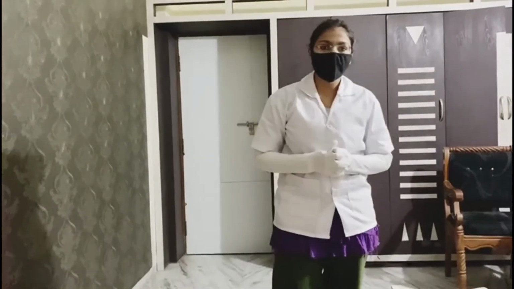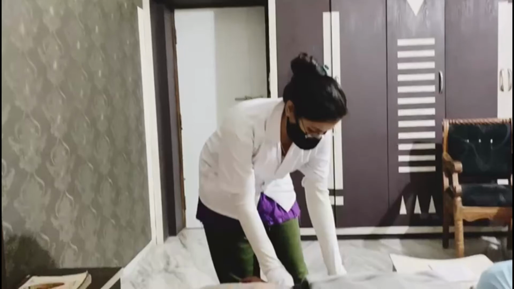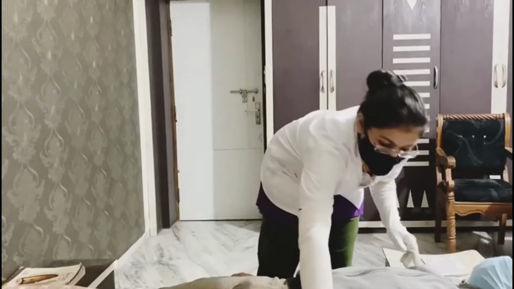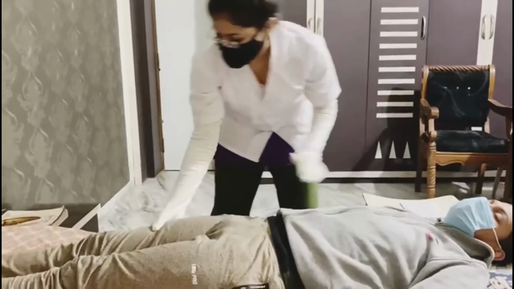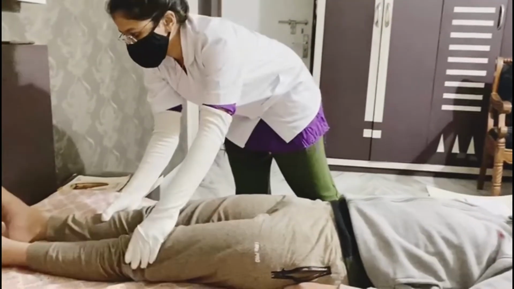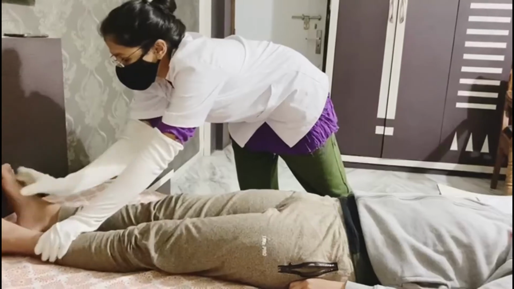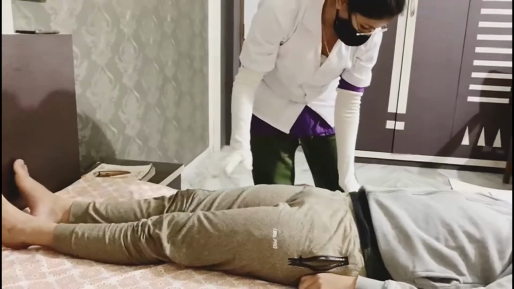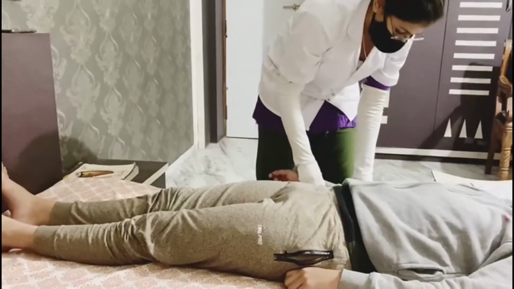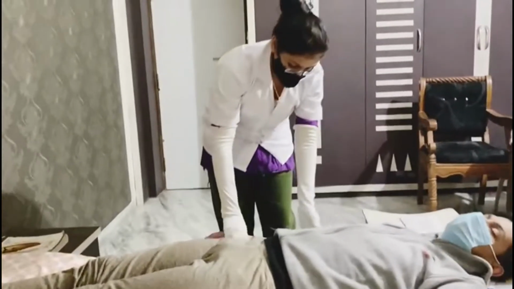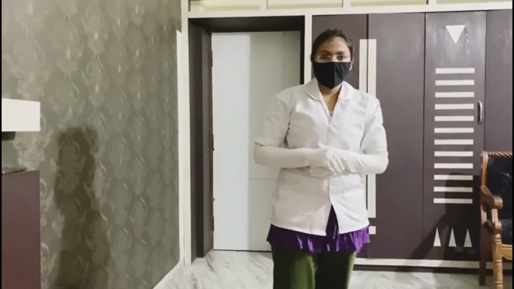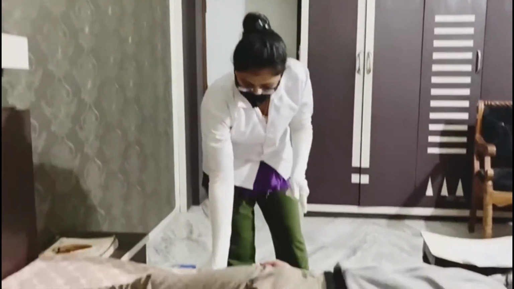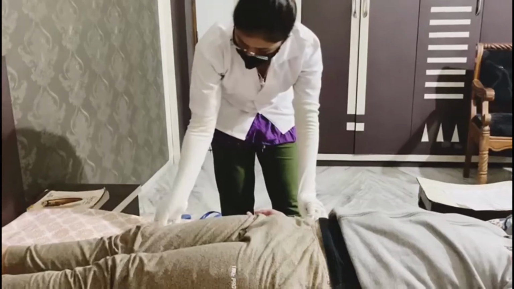Check that the patient is breathing. So the patient has a wound in the right arm. Now I'm going to do first aid by applying a bandage to the right arm.